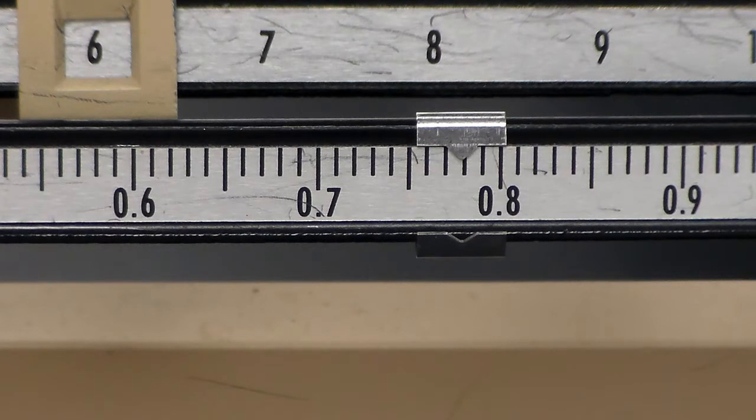The last mark that it has passed is 0.77. So at this point I know it's 56.77, and I have to make my estimate. Because the arrow is much closer to the mark on the right, a good estimate for the thousandths place in this case would be 9. So the mass for this object is 56.779 grams.